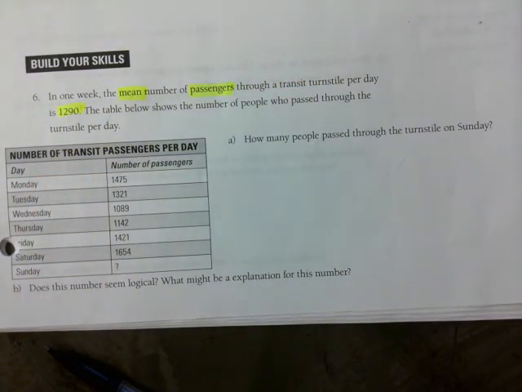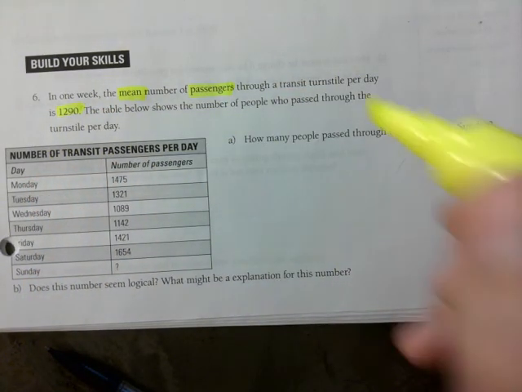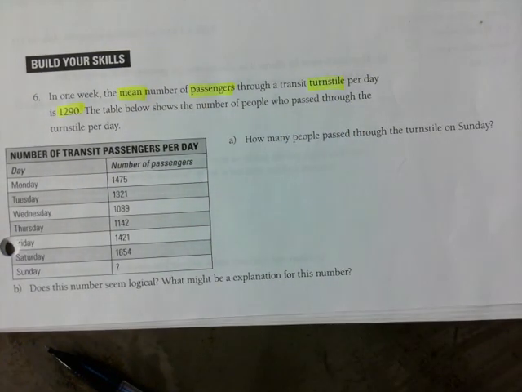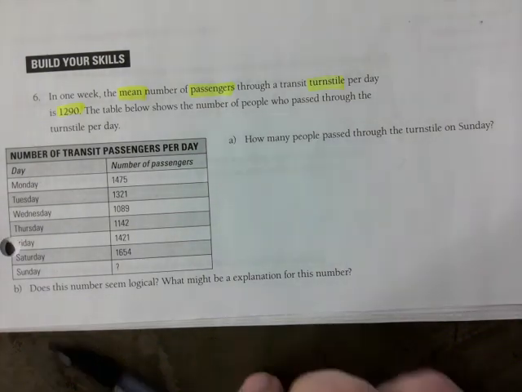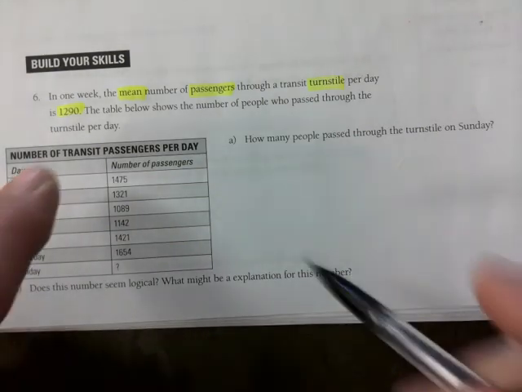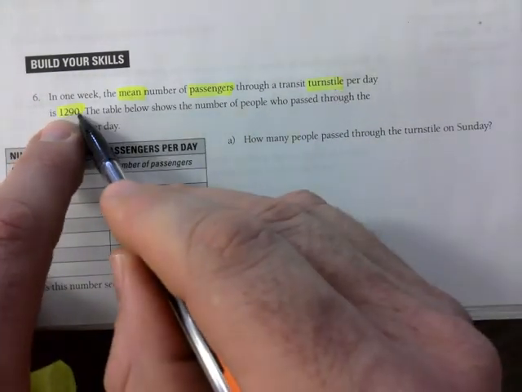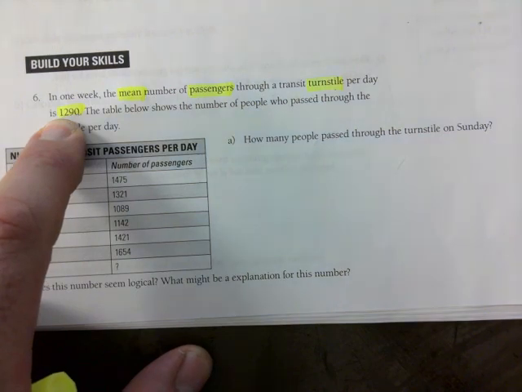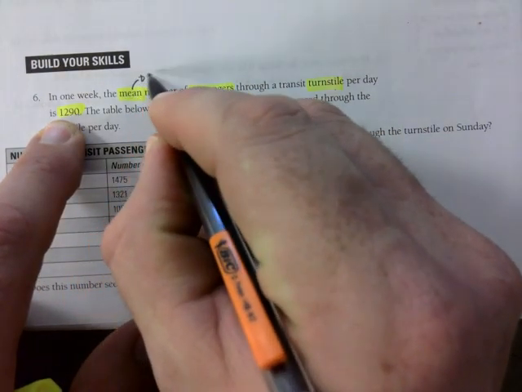You know what a turnstile is? Probably not. Canadian Tire on Garden City, like when you go across that bar, it counts you, right? Like certain places, if you take the train or whatever. Me in South America, every time I go into the bus, I have to go through one of those. It counts the number of passengers that come in. That's a turnstile. So it counts 1290 on average a day, right? Mean is average.